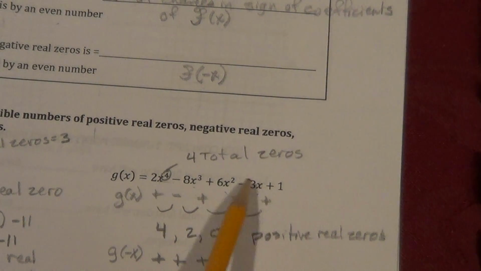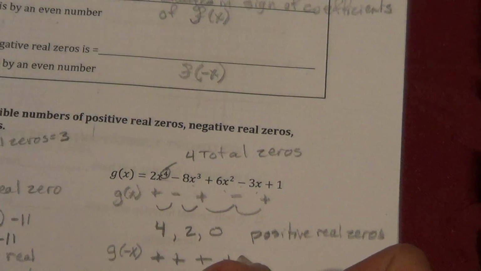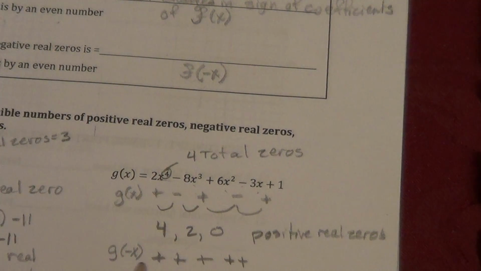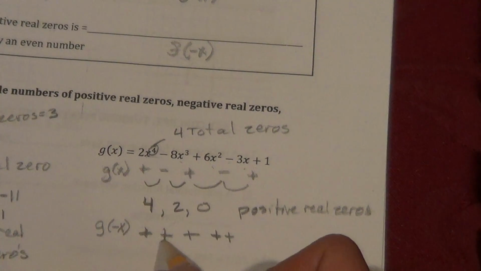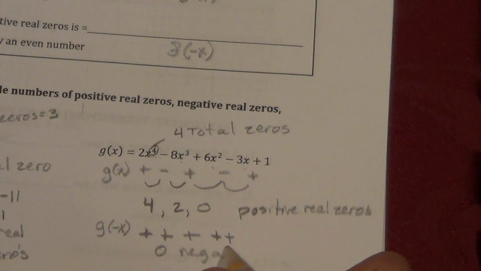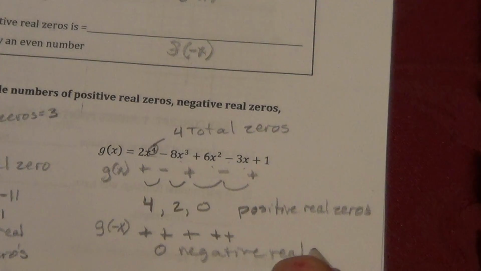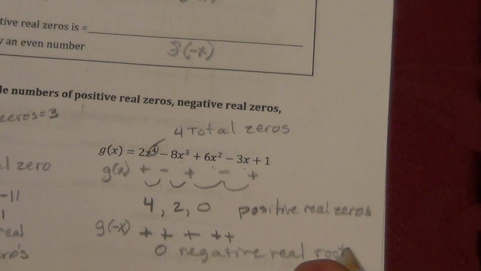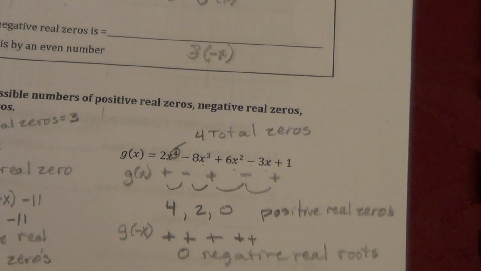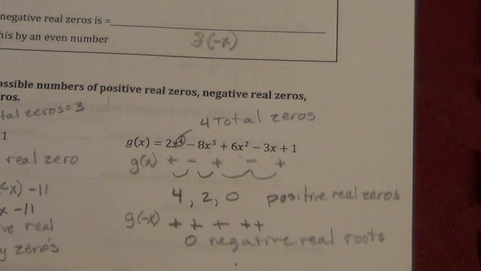A negative x times a negative 3 would be a positive. And then we have positive 1. So we have 0 negative real roots or real zeros.